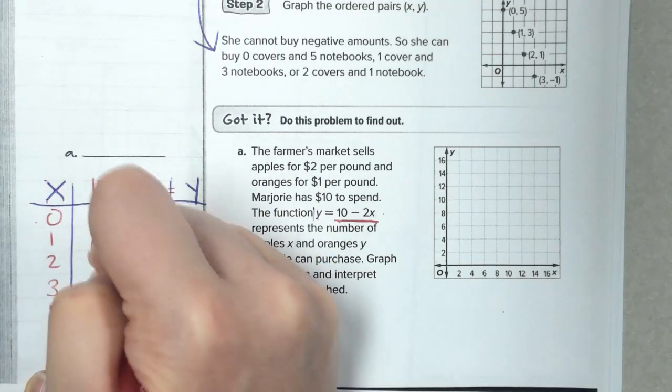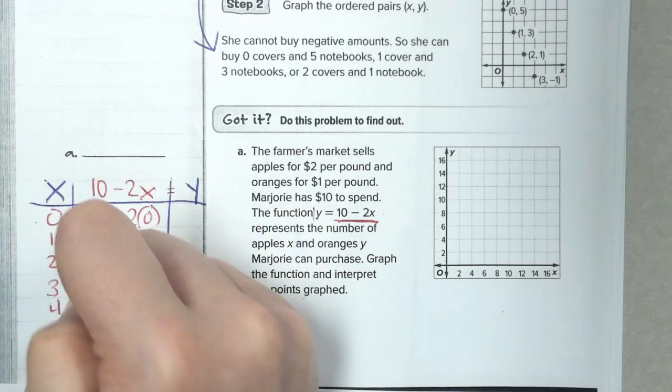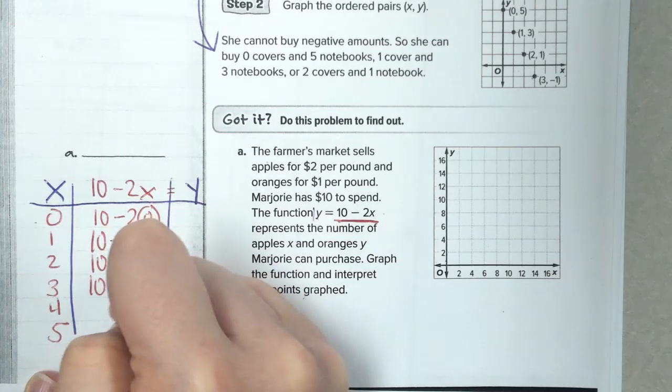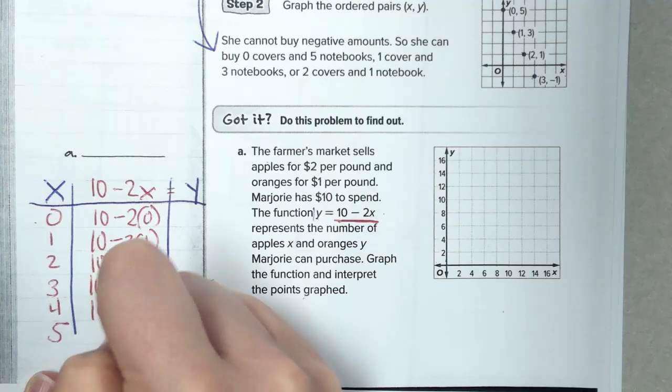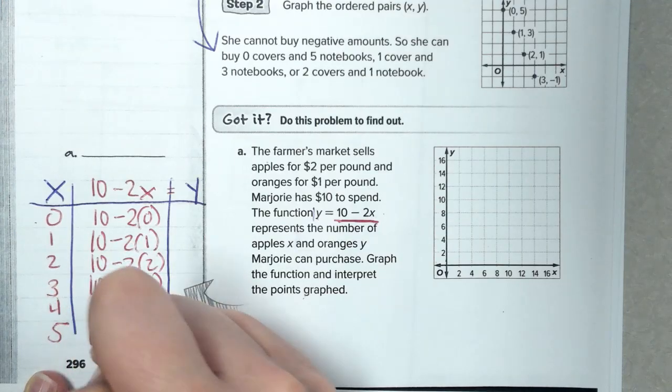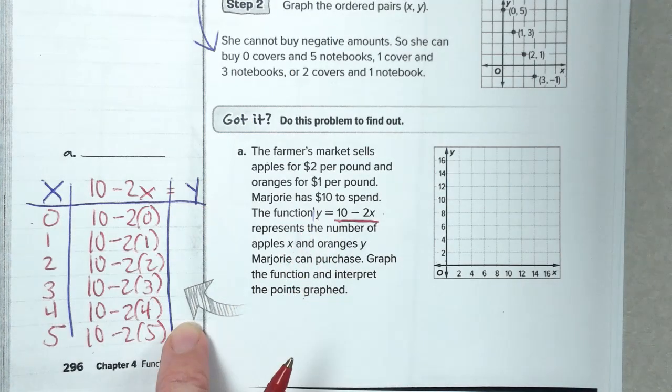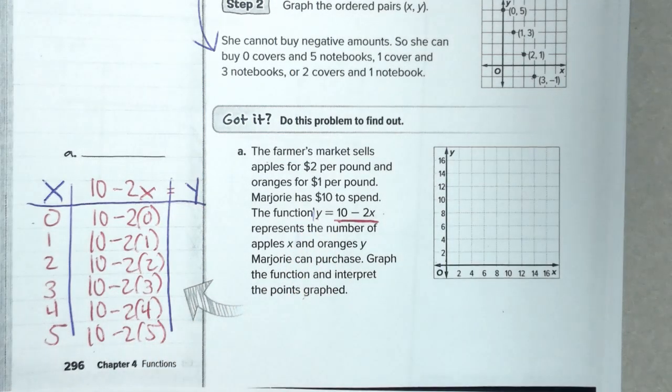I'm just going to go ahead and fill all of them in right now. And then I want you guys to pause the video, fill the rest of these in, and plot your points, and then restart the video.